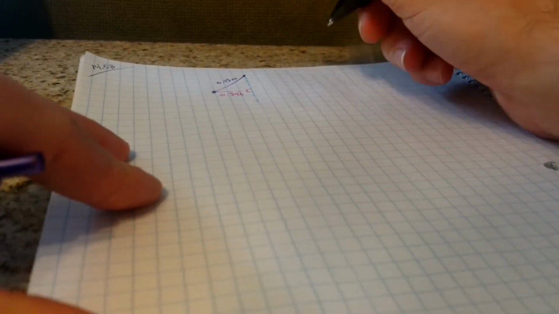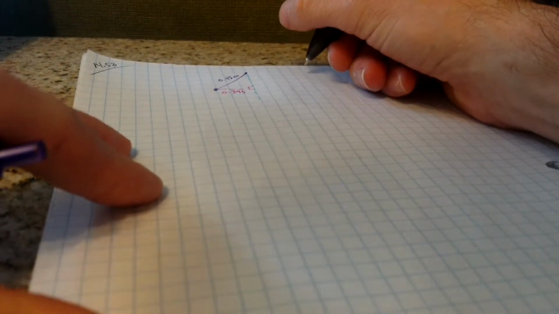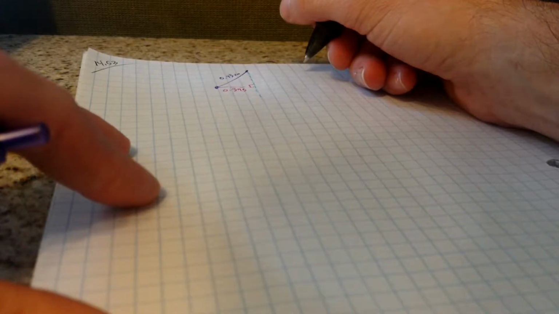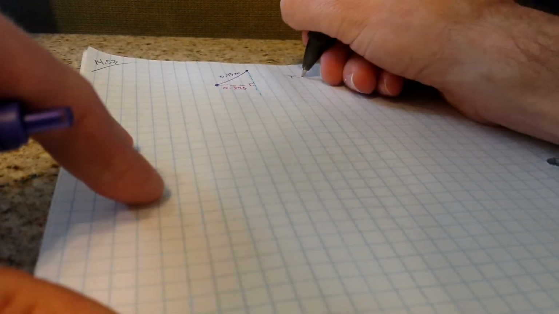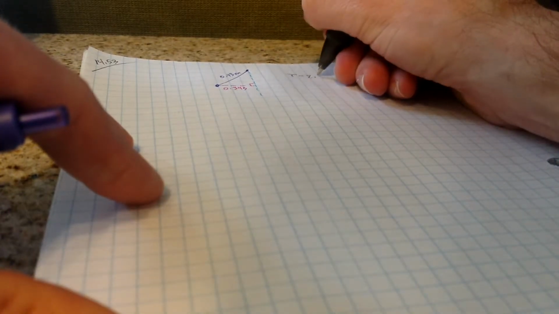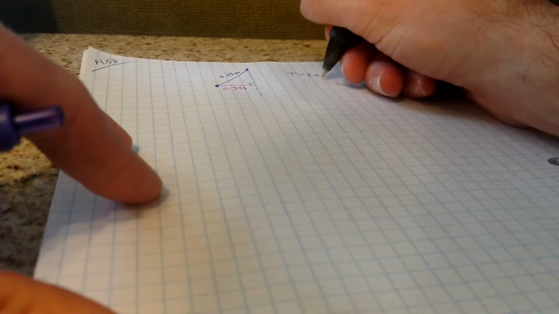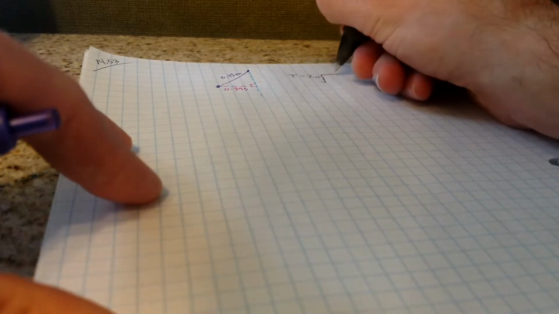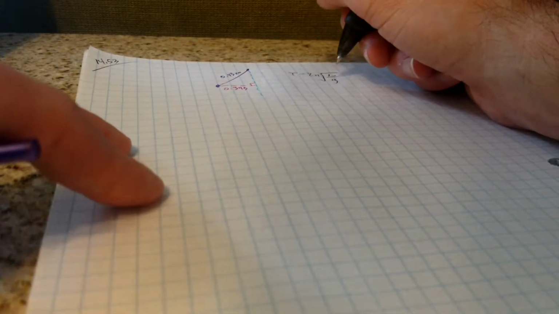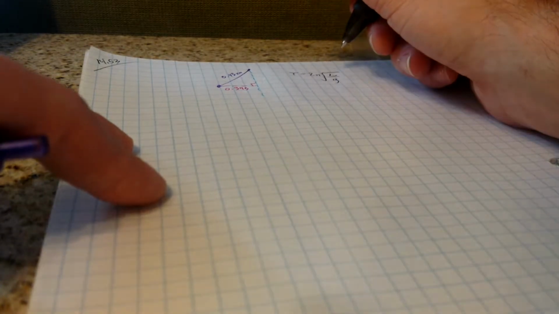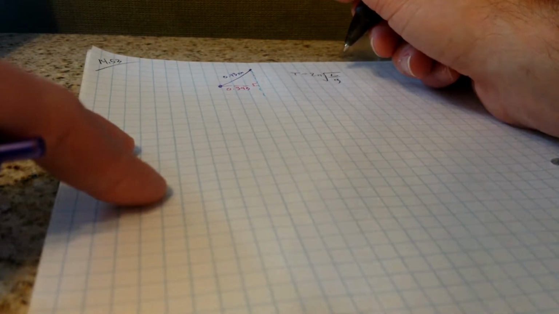Okay, so we also know something else, and we want to write this down. We have the pendulum equation, because we're trying to find velocity, which will be related to period. And so T equals 2 pi times the square root of L over g. And L in this case will be our 0.93 meter arm length.